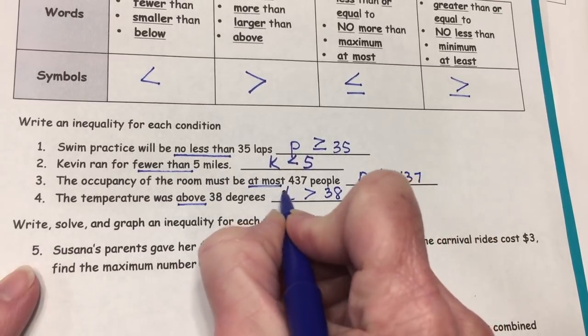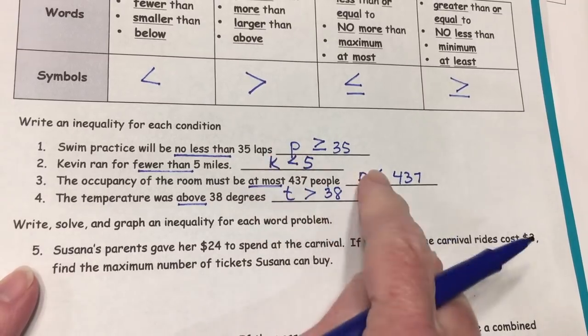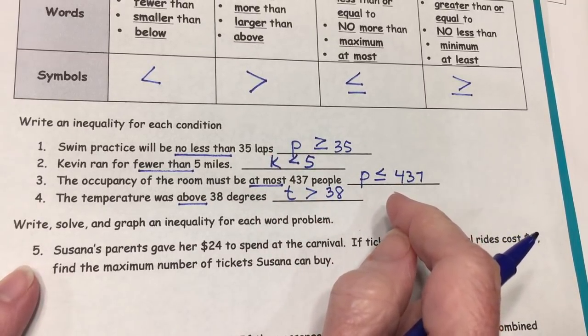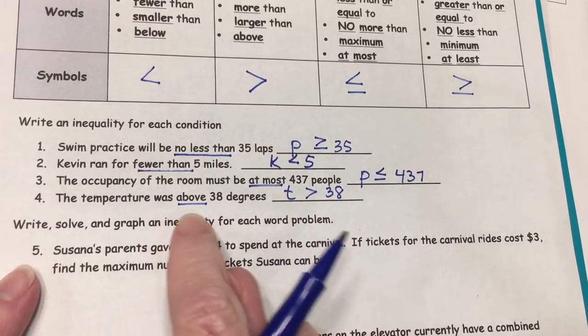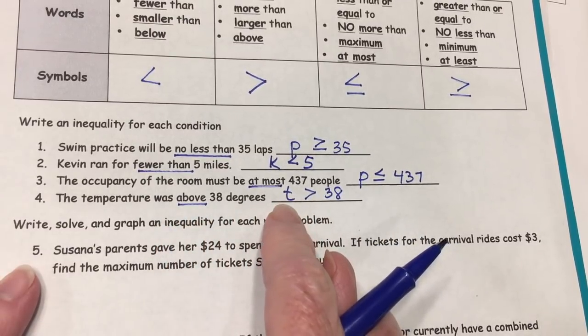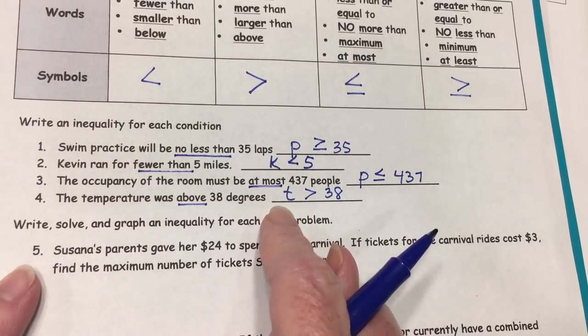And what is above 38? The temperature. So I'm going to use T for above 38. Now you could use a different letter for all of these. The variable doesn't really matter. It's just holding the place in our inequality. But what is important is understanding the solutions that this represents.